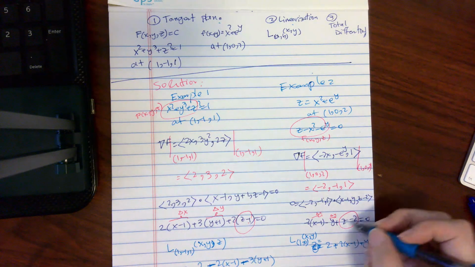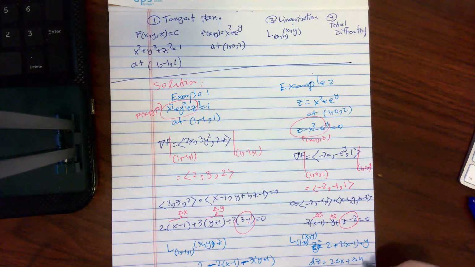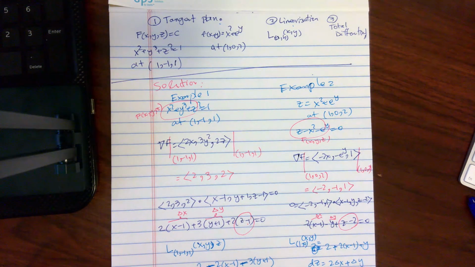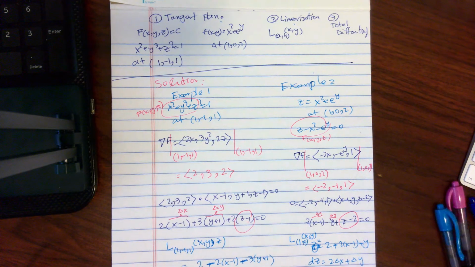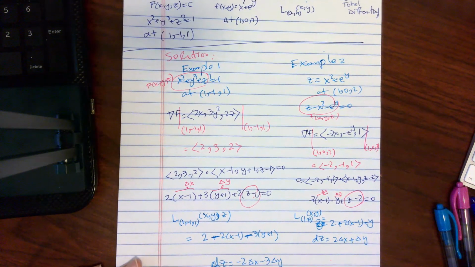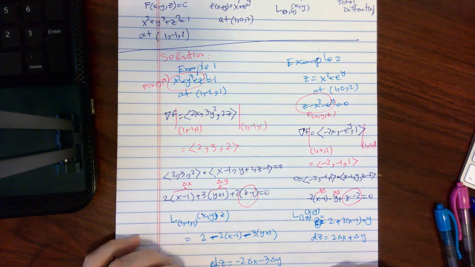So basically here dz is going to be equal to 2 delta x plus 2 delta x plus delta y, and over there dz is going to be equal to negative 2 delta x minus 3 delta y. And so that's the story of how this thing works out.